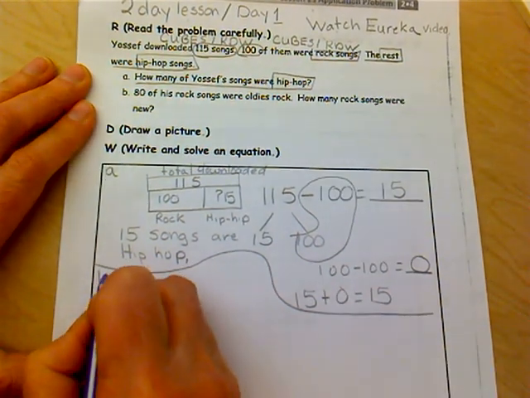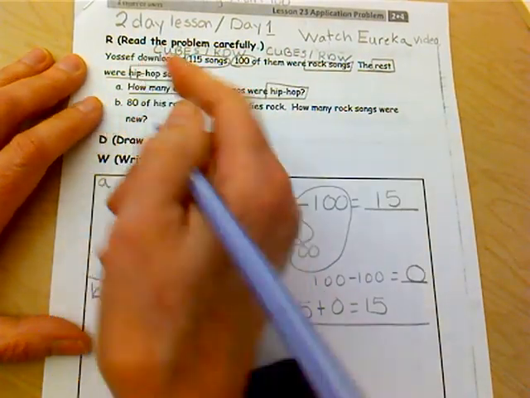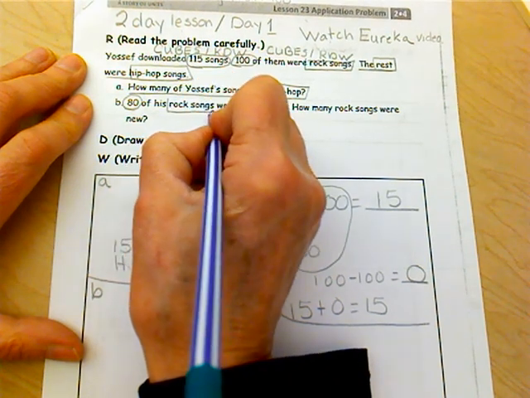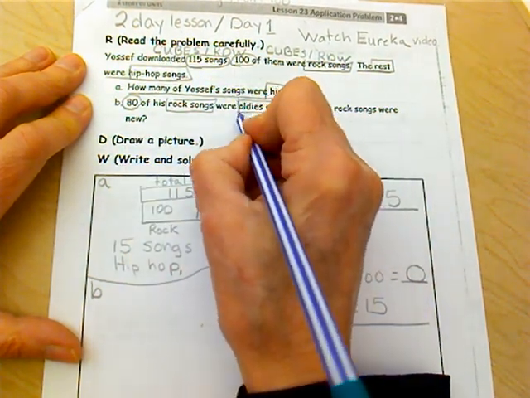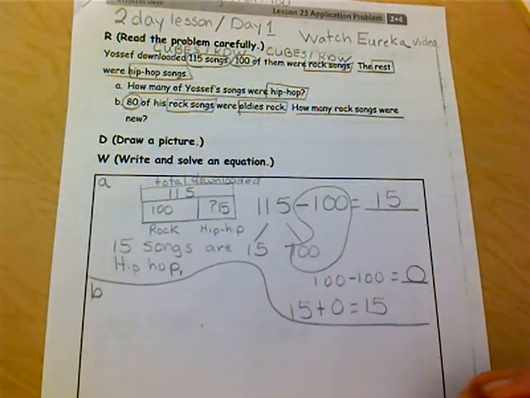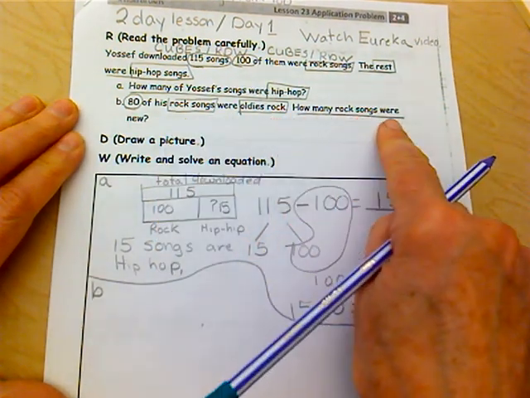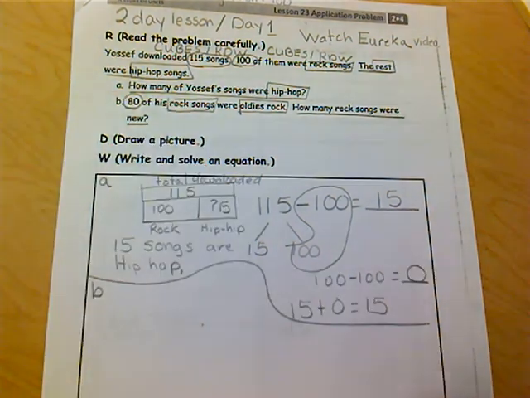And now I want to see what part B has to offer. It says 80 of his rock songs were oldies, oldie rock music. How many rock songs were there? So 80 of his rock songs were oldies. I want to know how many of those songs were new songs. All right, so let's see. I need to think about what I have to look at here.